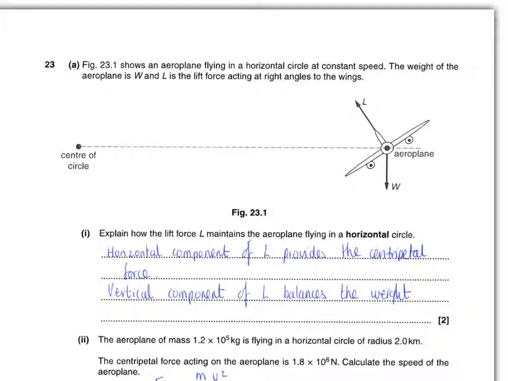And really, we've got the horizontal circle, so the idea of a component providing the centripetal force, the circle, and then how come it's a horizontal force? In other words, how come there's no acceleration in the vertical plane? Because the vertical component balances the weight.